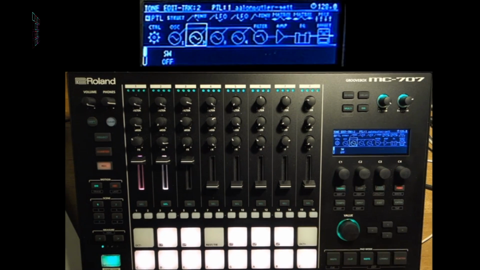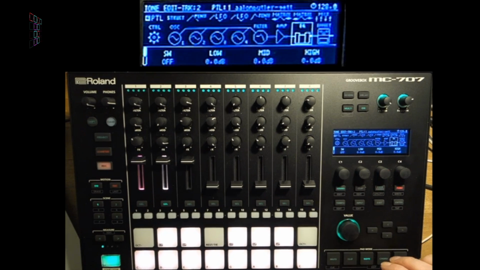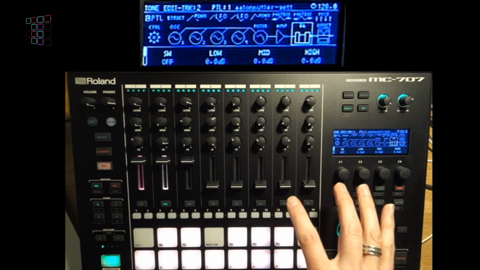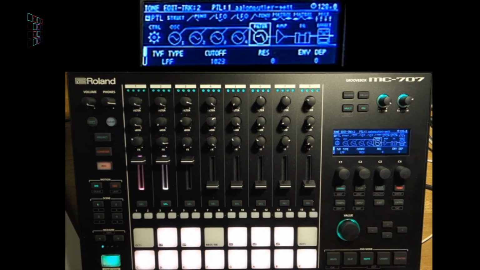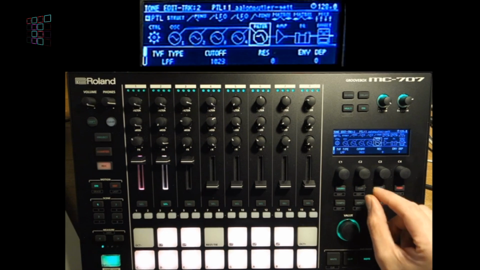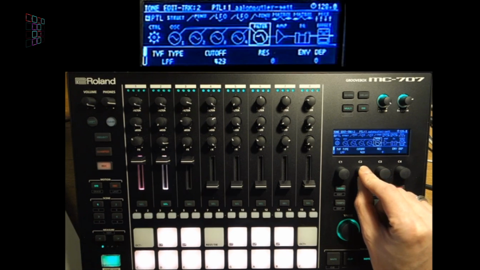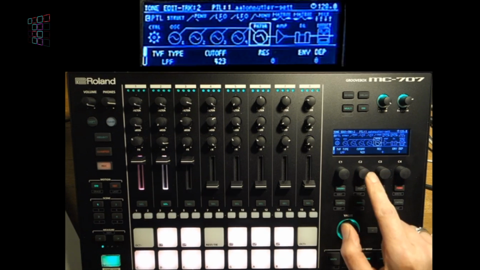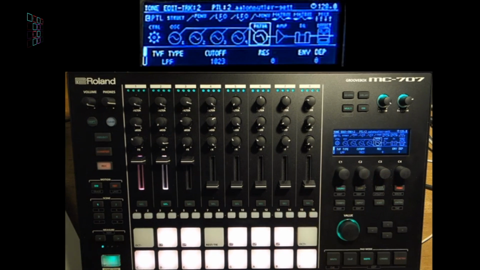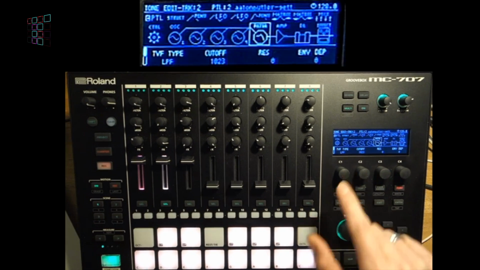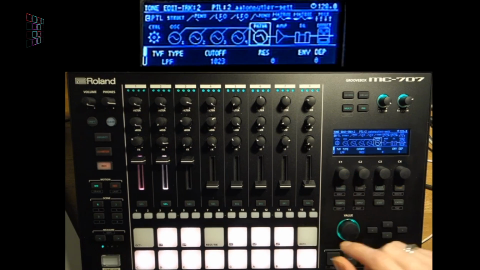Let's choose partial 1. Just as an example, let's go over to the EQ. This is now completely independent for this particular layer. So if we go to filter there, not EQ, let's just turn the cutoff down for partial 1. If we go to partial 2, you can see that that is at the default value, so they're independent. So that's why I prefer to work in partial mode.